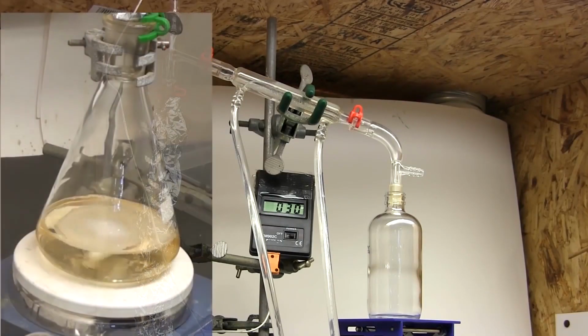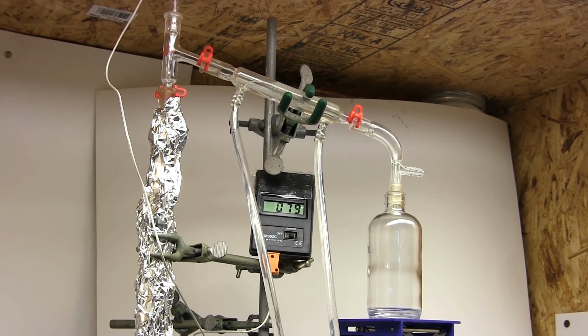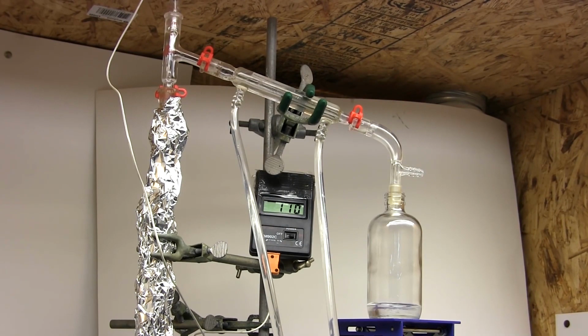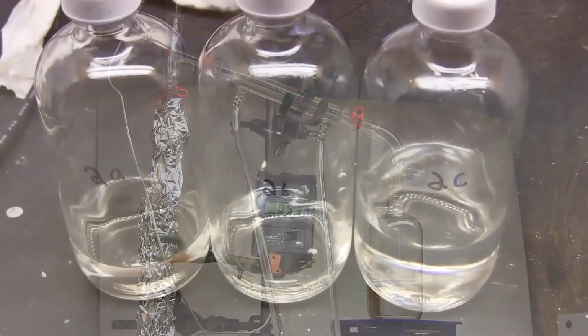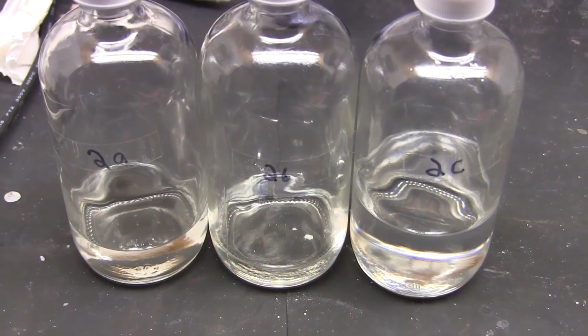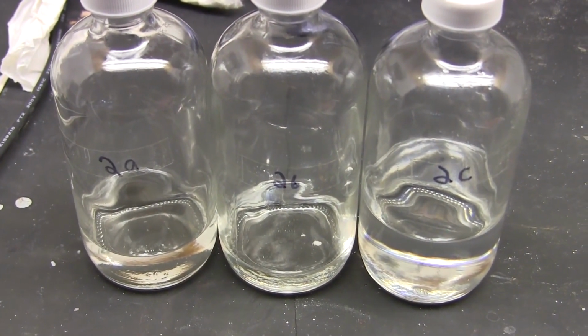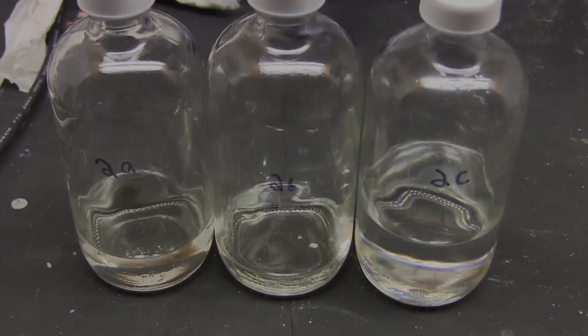Here we are with just fraction 2 being distilled, and the column has been wrapped in aluminum foil. And there we go. Looks like we've reached the temperature for toluene. Let me change the receiver again. And we are done, and here are our fractions. 2a is the stuff that came off at 82 degrees Celsius, whatever that is. Fraction 2b is the overlap of 2a and toluene, which is very little. And 2c is our extra toluene.